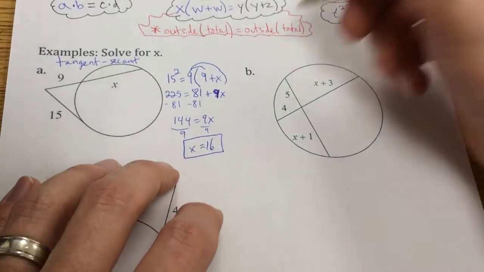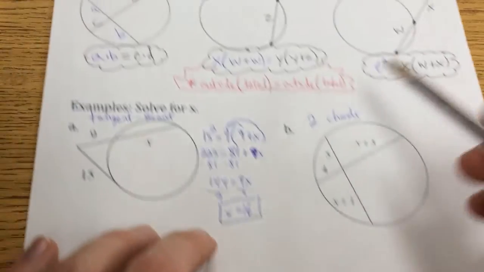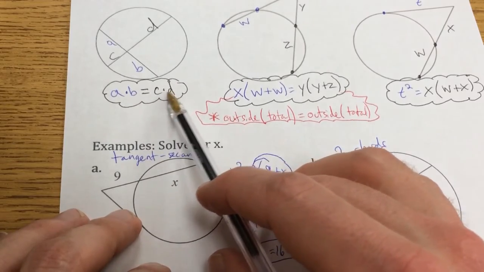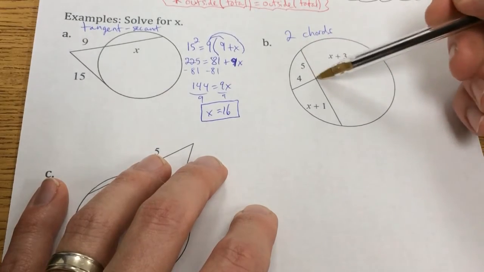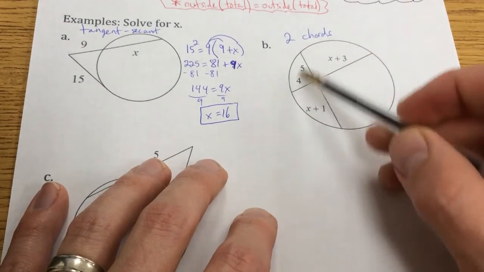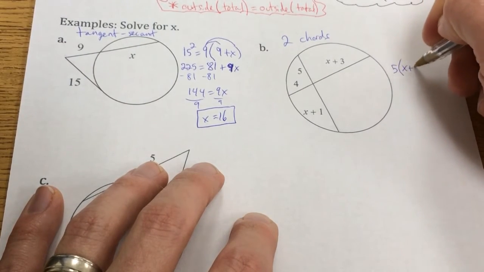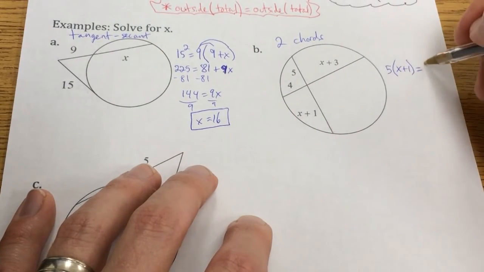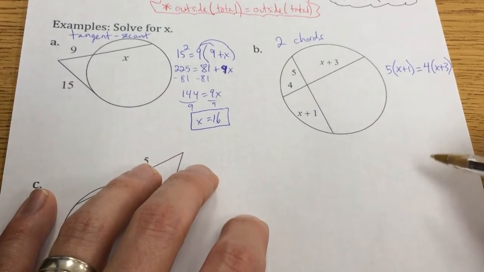Example B. I have two chords. Okay, and the relationship there is if I multiply each piece of the chord times each other is equal to the other two pieces times each other. Okay, I've got 5 here and x plus 1, and then I've got 4 there and x plus 3. Multiply them both together and then they're equal. So 5 times x plus 1 is equal to the 4 times x plus 3. And then just solve for x.